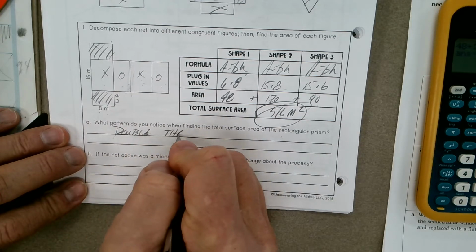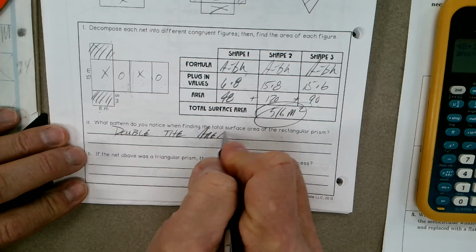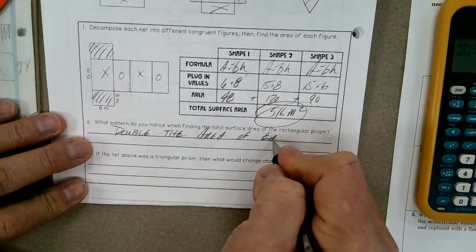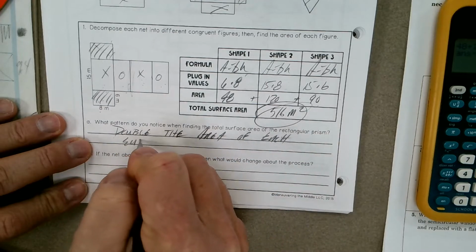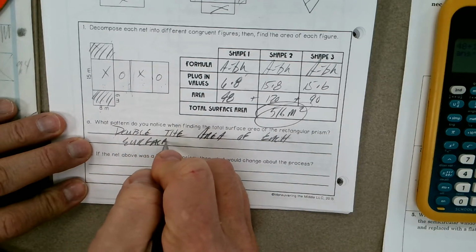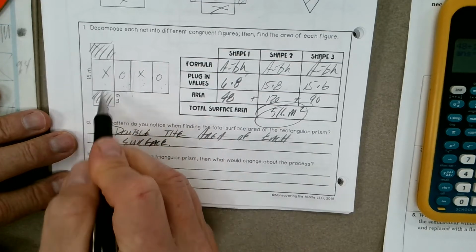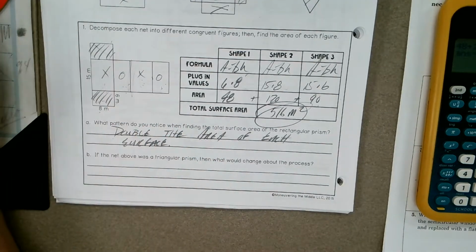So we have to double, I would say, double the area of each surface. And that's not completely accurate, but double the area of this for this, double the area of this for this, and that for that. Okay. All right, let's continue on here.